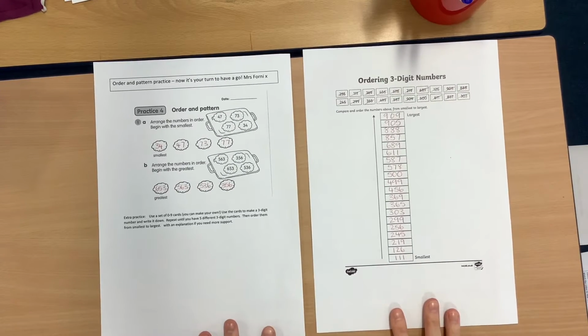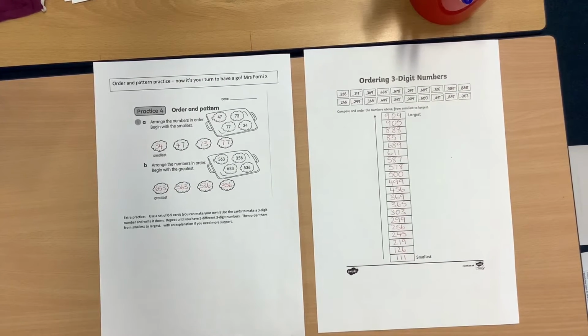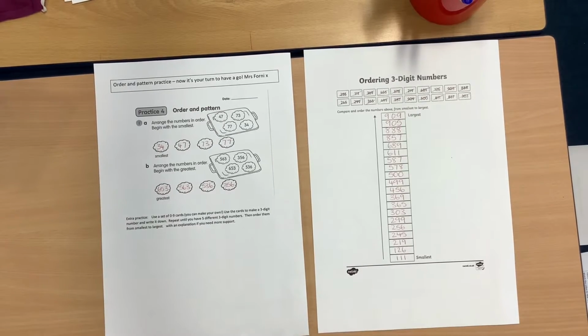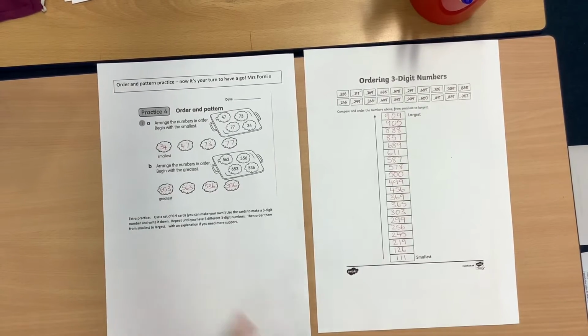Here are your answers from yesterday. If you'd like to pause the camera and have a look, check your answers. And then what we will do is we will go over today's learning. So as you can see, you've got the answers to practice 4 and the ordering question. The extra practice, obviously because you had to make your own numbers, I can't give you the answers for those, but you can check that with an adult at home. Hopefully you've got that right, and we will move on to today.